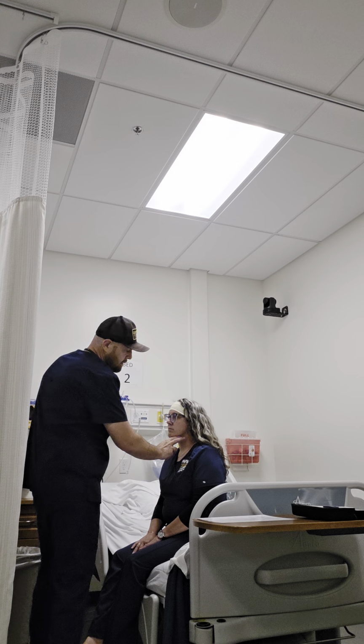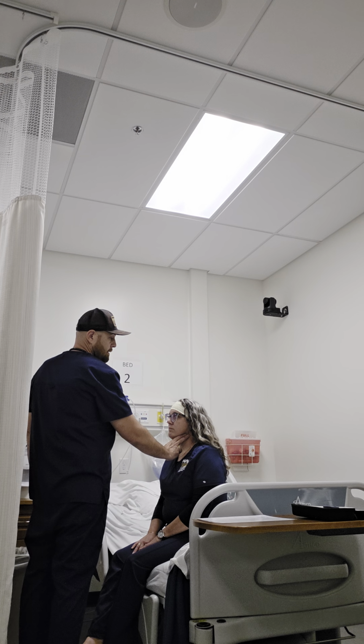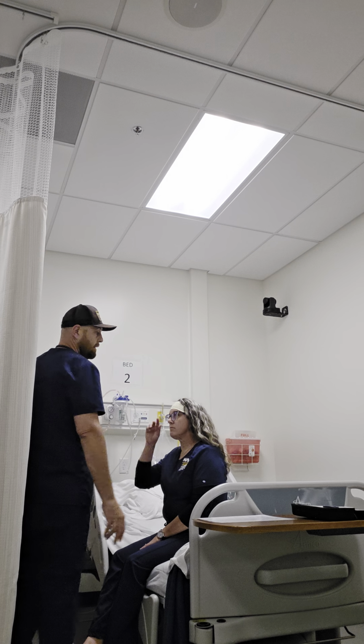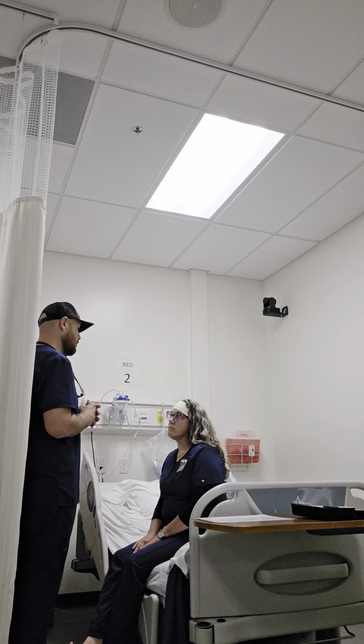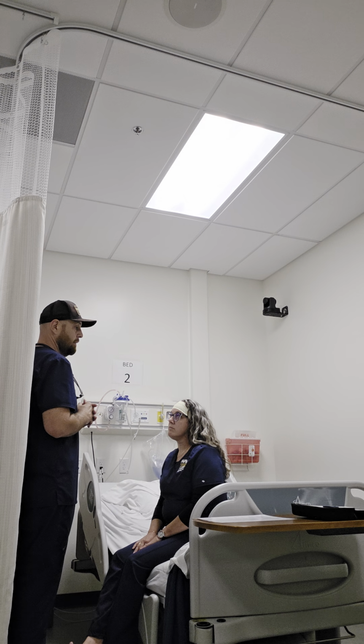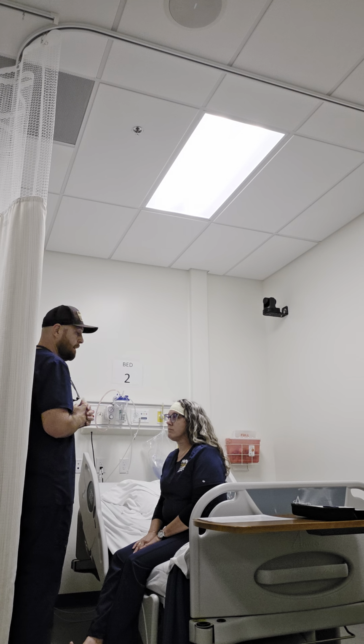Here it is. And we're going to do the left side. There it is. Temporal and carotid arteries are palpable bilaterally.